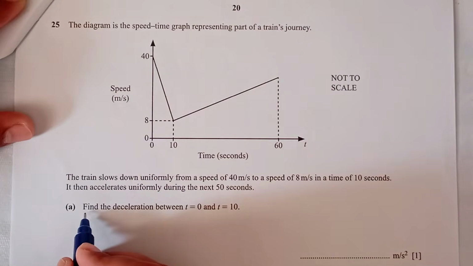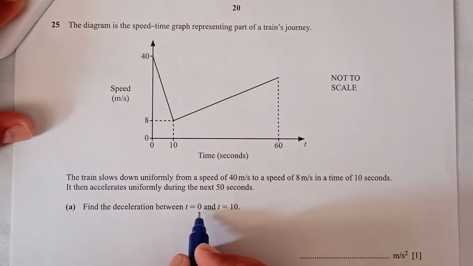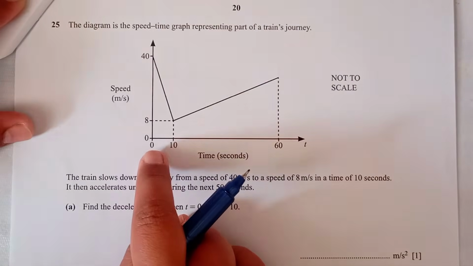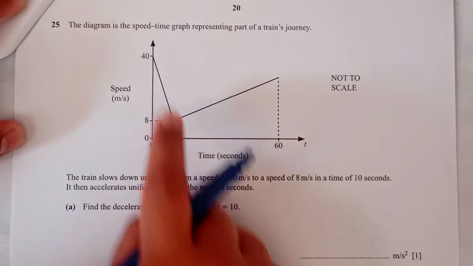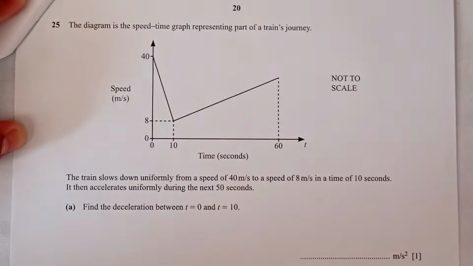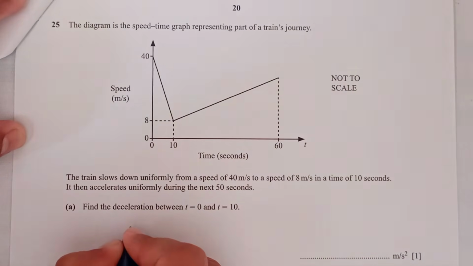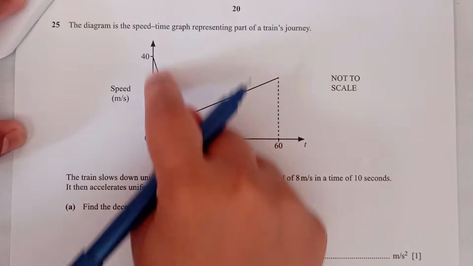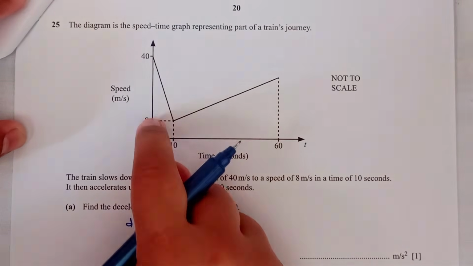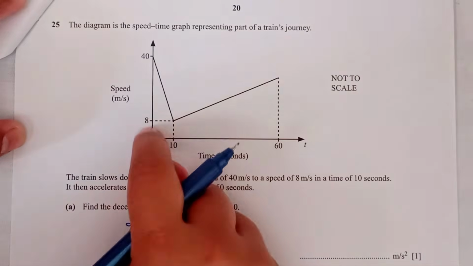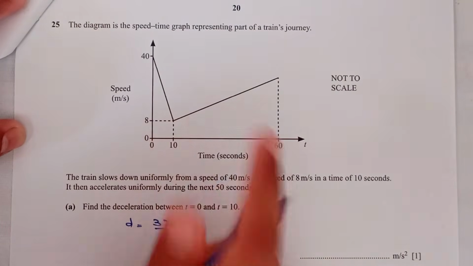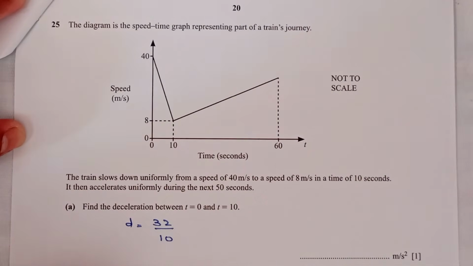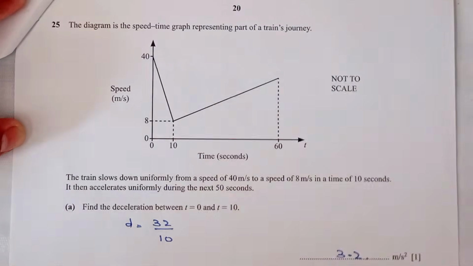Now for part A, find the deceleration between t equals 0 and t equals 10. So when time is 0 to 10, we need to find the deceleration. Deceleration means decrease. So the deceleration would be how much the speed has decreased, from 40 to 8. So it would be 40 minus 8, which is 32, over the time taken, 0 to 10, which is just 10. So 32 divided by 10 is equal to 3.2 meters per second squared.